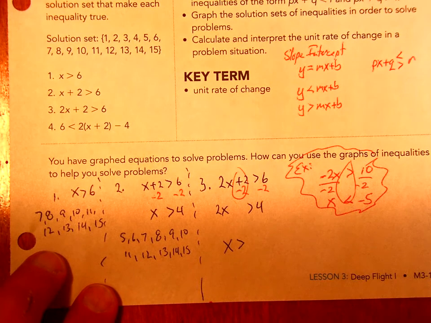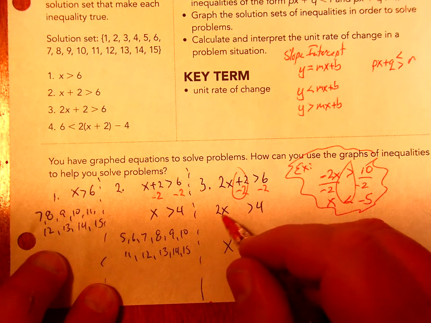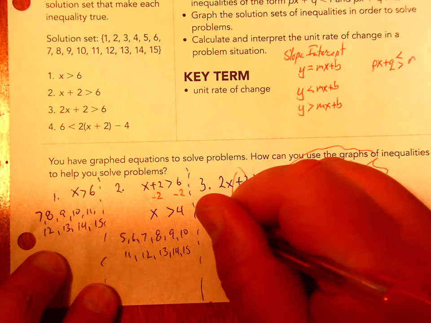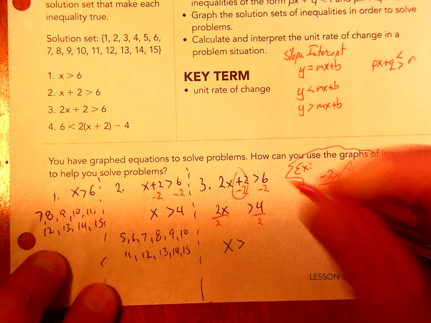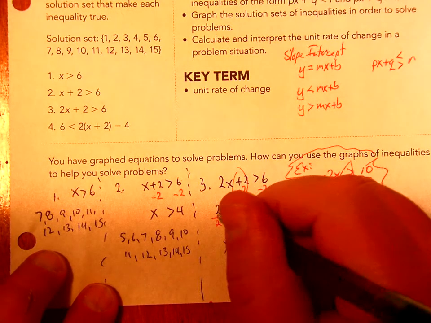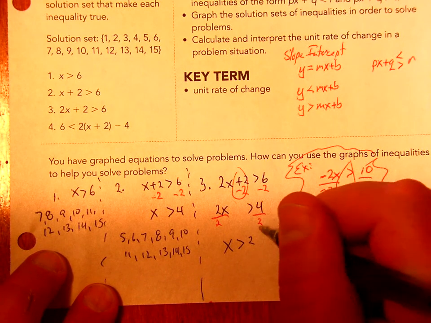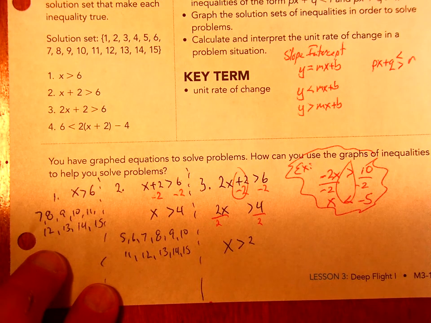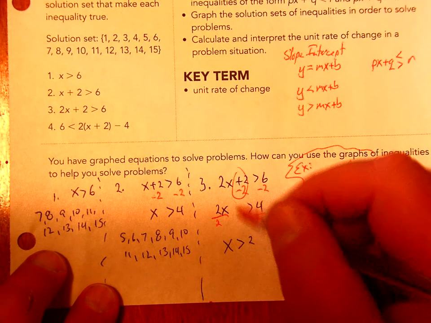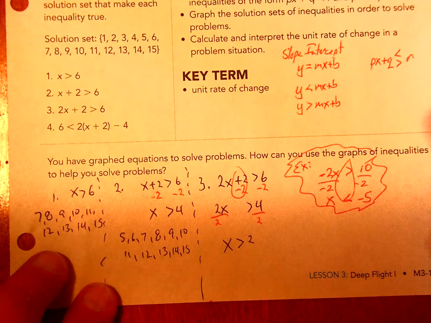Well, I need to get x all alone, and x is being multiplied by a positive 2. So divide both sides by 2. 2 divided by 2 is 1. 4 divided by 2 is 2. And again, there was no need to flip this inequality sign because I divided both sides by a positive number, so nothing changed. But had I divided by a negative, that sign would have changed direction.